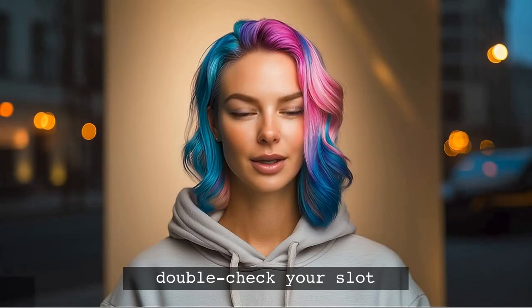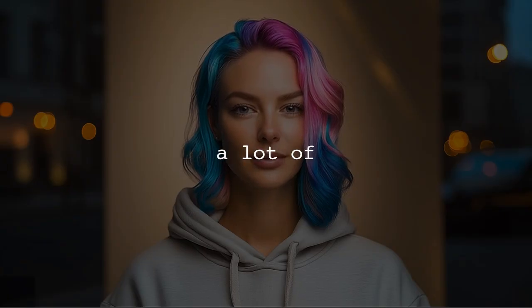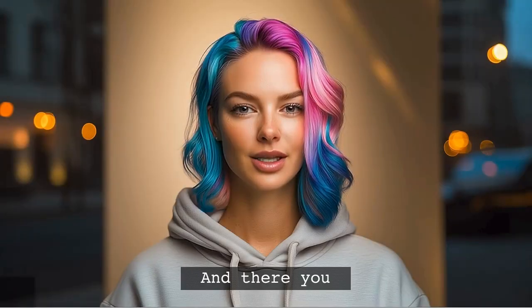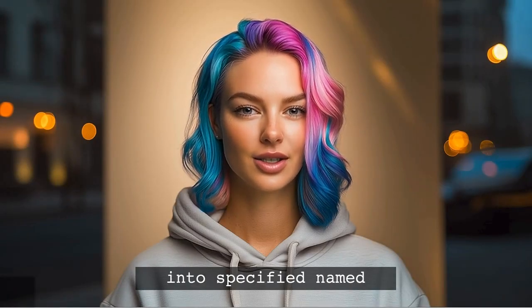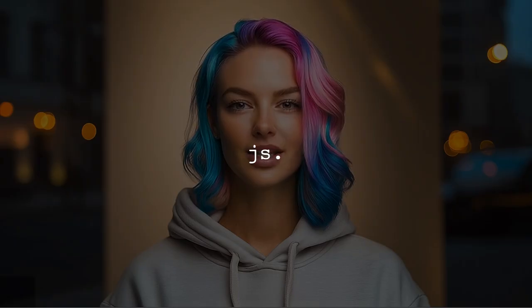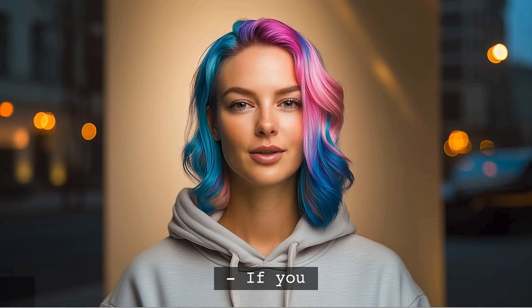Here's the pro tip I promised. Always double-check your slot names and attributes when working with Vue.js. This simple habit can save you a lot of headaches down the line. And there you have it. You should now be able to render your children into specified named slots in Vue.js. Remember, paying attention to detail is key.